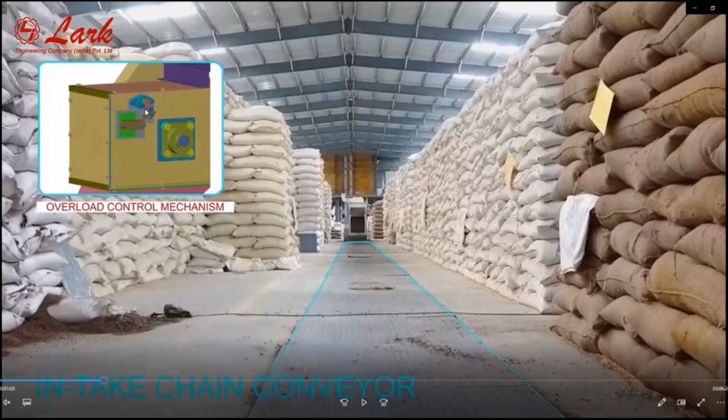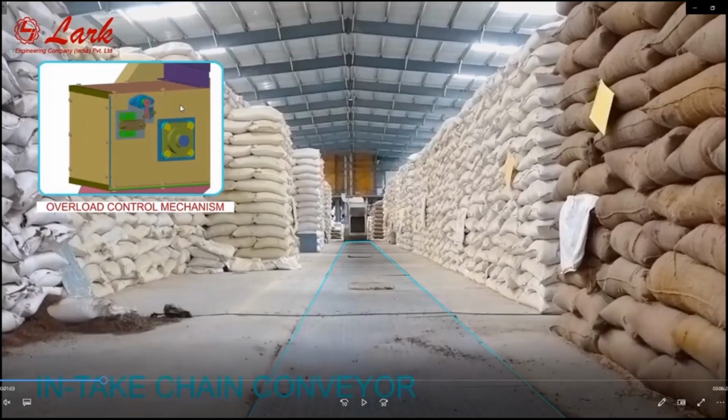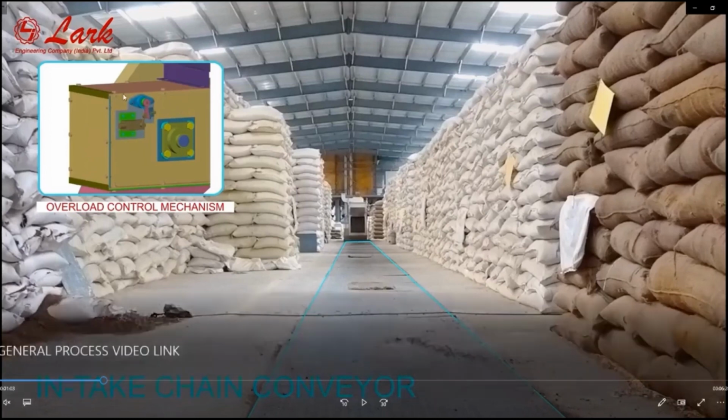You have to check the jamming and clear the jam, then again we restart the chain. That overload control mechanism is very simple. Even we can install this overload control mechanism in existing and old projects or projects of any company. Even on the chain conveyor of any company, we can put this. This is very cost effective, just a limit switch, a flap and a hinge.